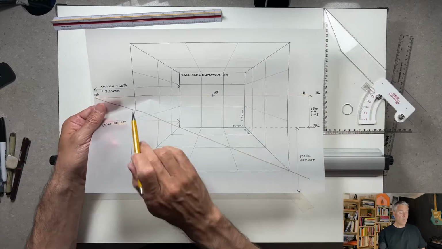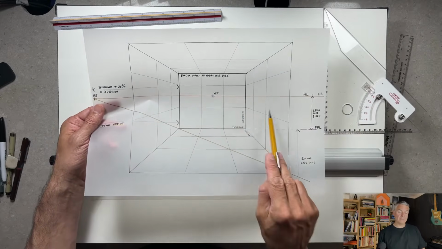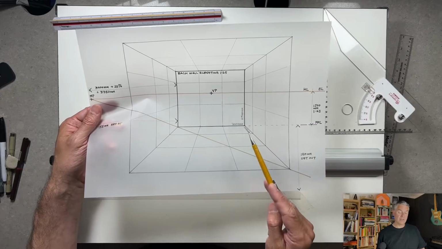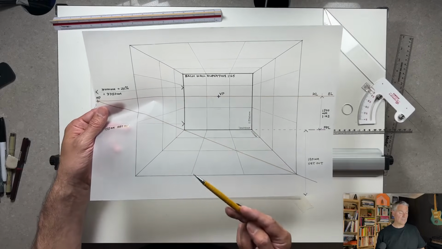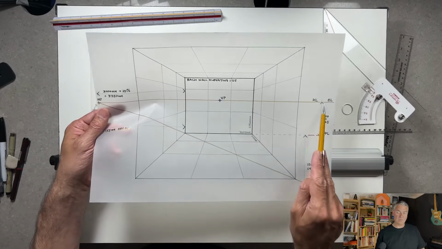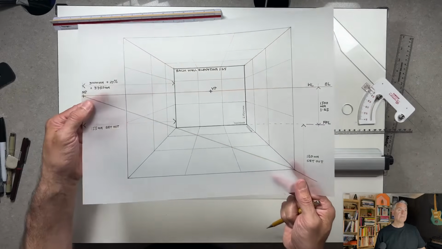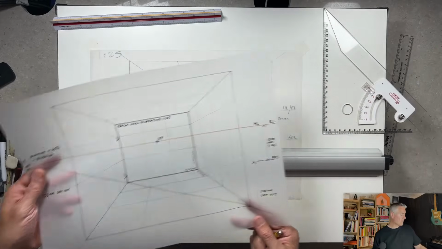Now I won't put all the annotation on it, but you can if you want to put the annotation on it so that you can revert back to it and go, okay, I realize why I've drawn that and this dimension to help me set it out. But I'm not going to do that. I'm just going to draw the space.